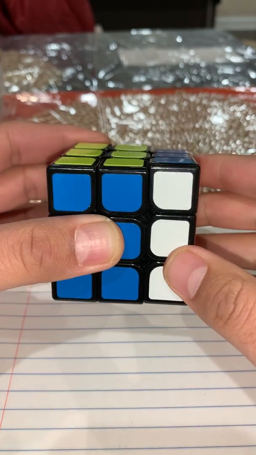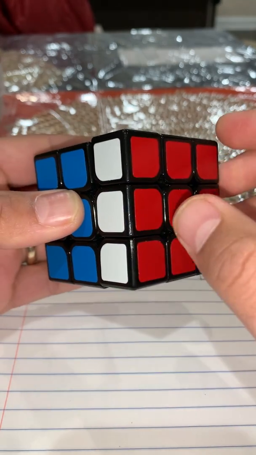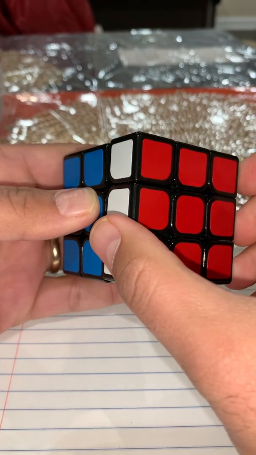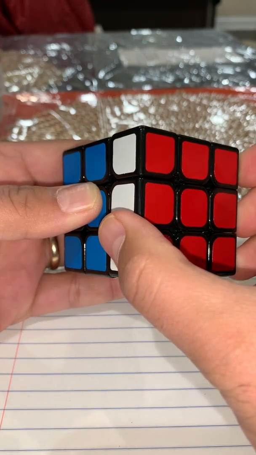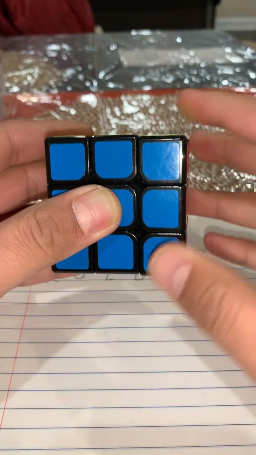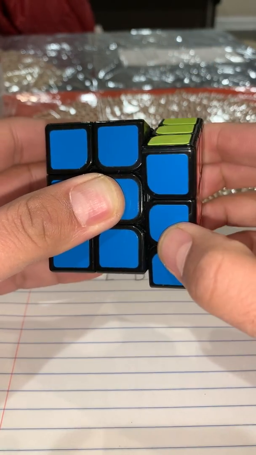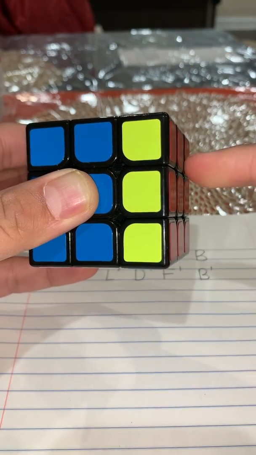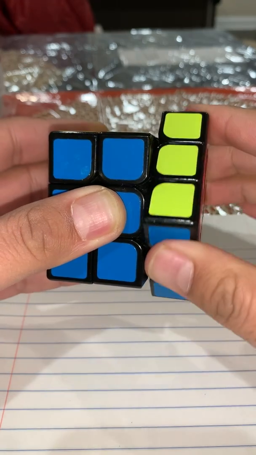When I say R prime, basically it's just the opposite of R. So you just go counterclockwise. You just move 1 down. Okay? Once again, if I say R prime, you just move the cube down, which is counterclockwise. Now I'm going to move it back.